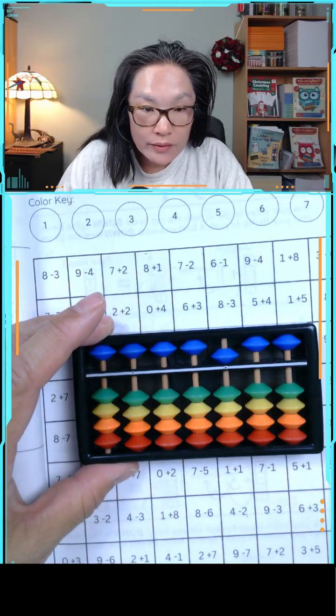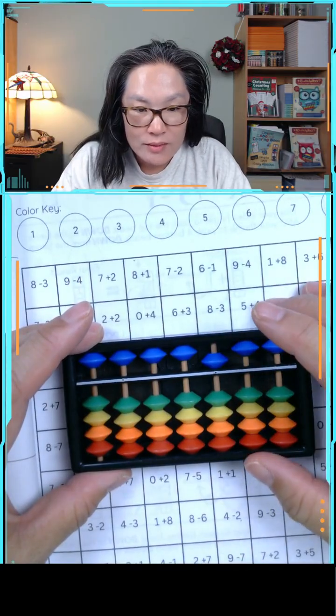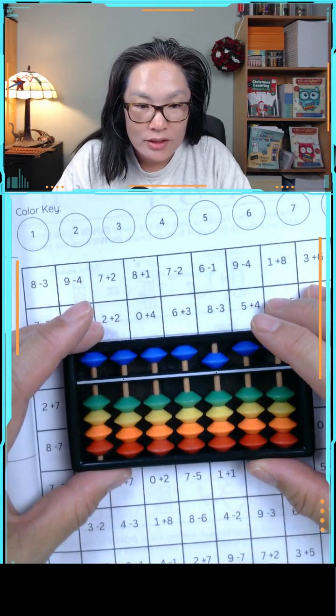There we go. So, did you know that when white phosphorus comes in contact with oxygen, it catches on fire? Oh, I didn't know that.